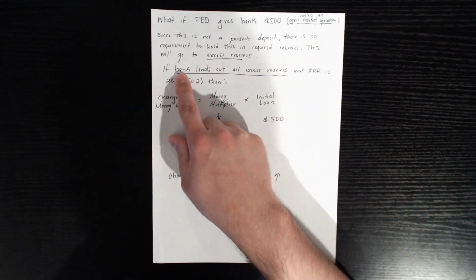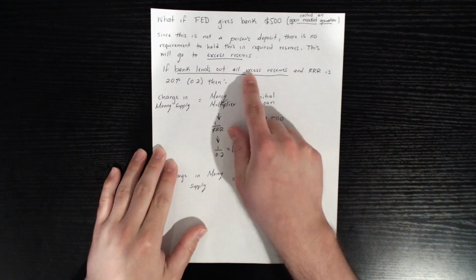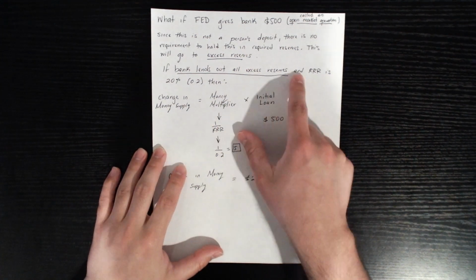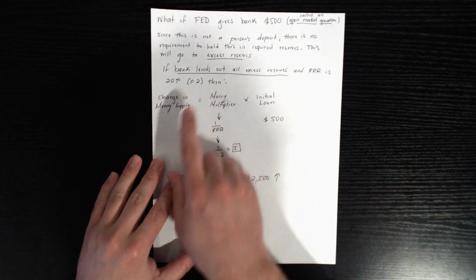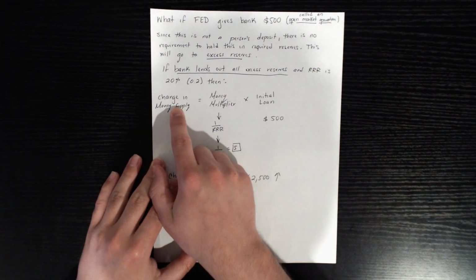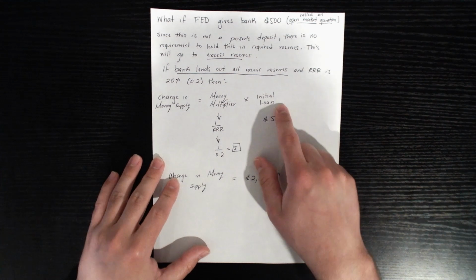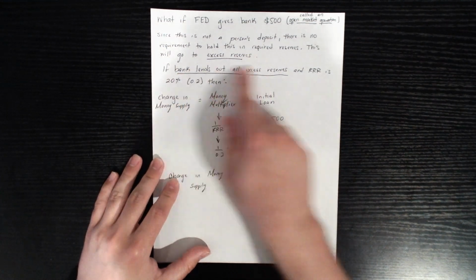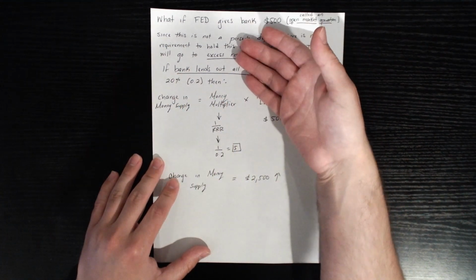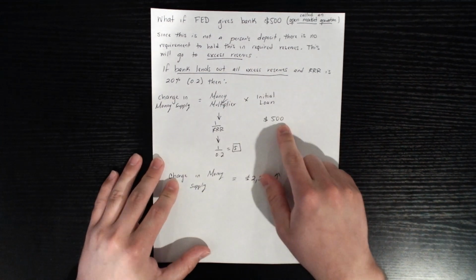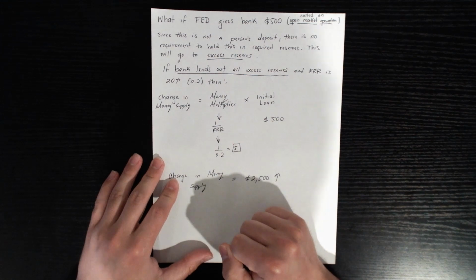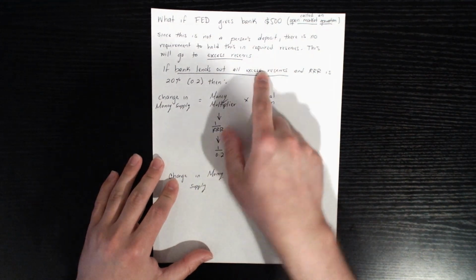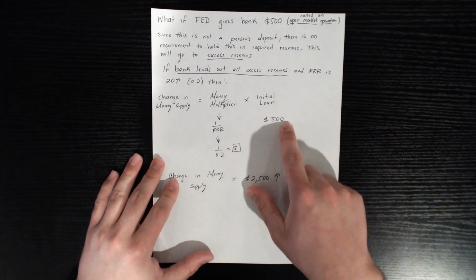Now we're going to assume again a bank is going to lend out all of the excess reserves, and we're looking at the reserve requirement ratio is 20% or 0.2. So the total change in the money supply is the initial loan they're going to make, and we're going to assume they lend out all of the excess reserves from this transaction, which is going to be 500, because the bank didn't have to keep any in their required reserves. They're all in the excess reserves. They're going to loan out all of it.